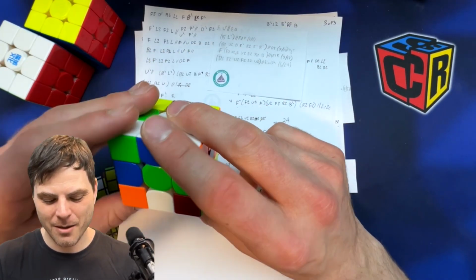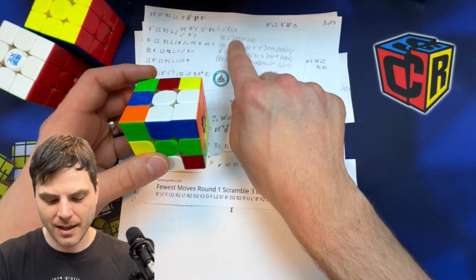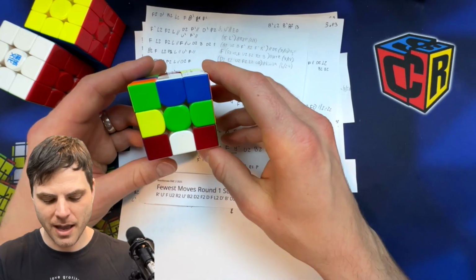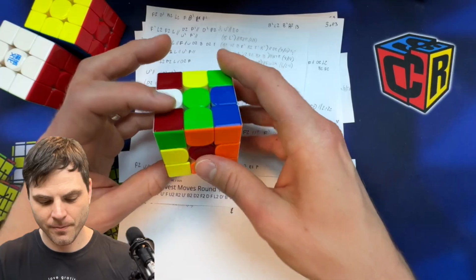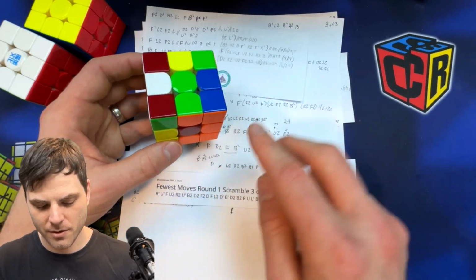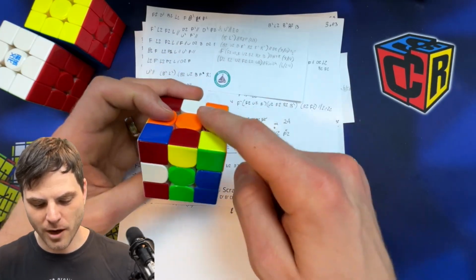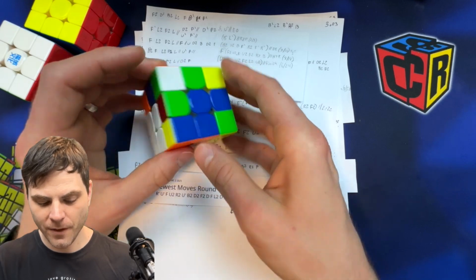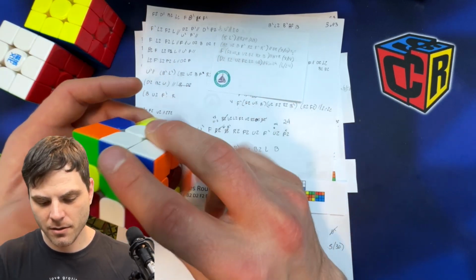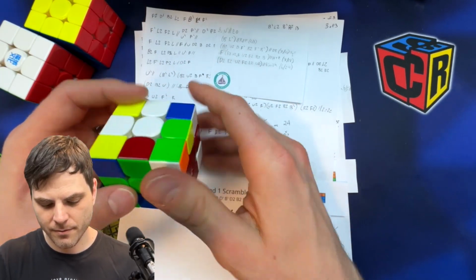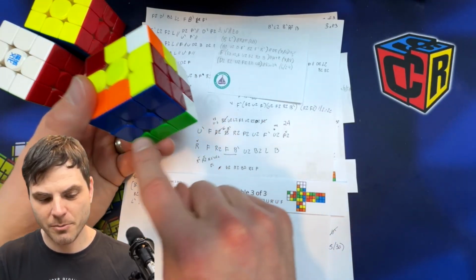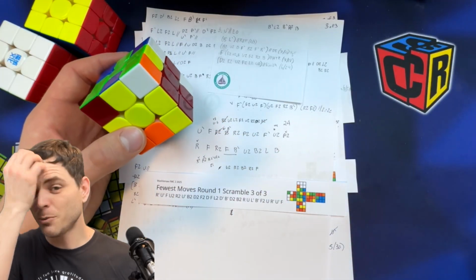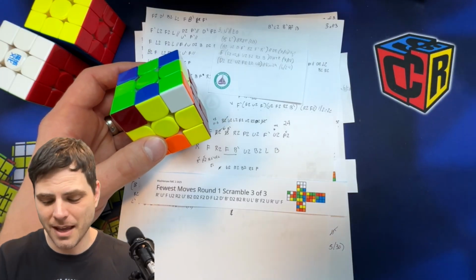But B prime, L prime got me to where I'm going to hold it like this. 1, 2, 4 corners, and 1, 2, 3, 4 edges. And then finished my domino reduction. So now you can see it's domino reduction, but we have blue and green this time. And this is where I missed something huge. I'll talk about that in a moment.